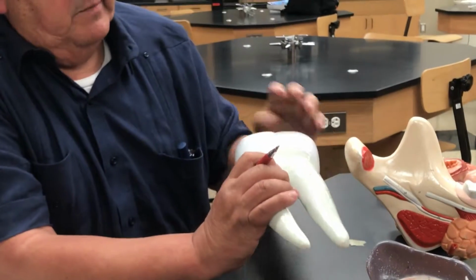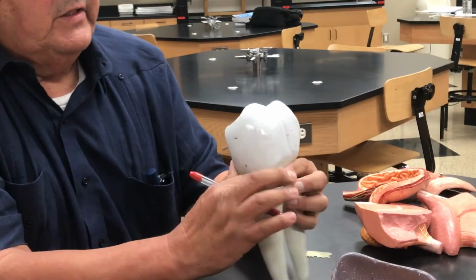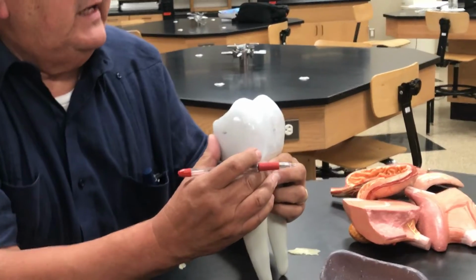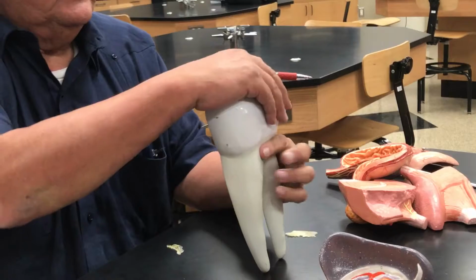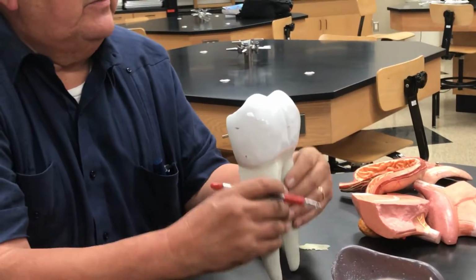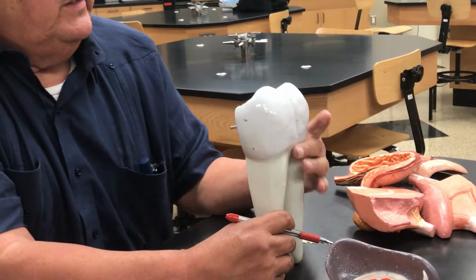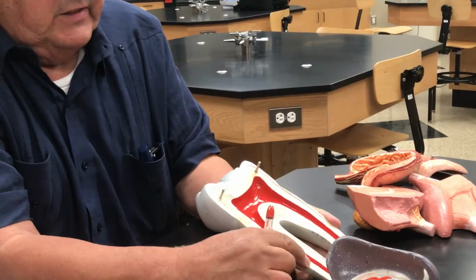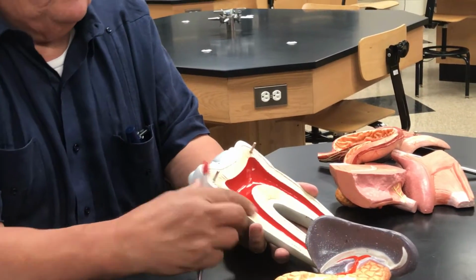So when I say name this region, this is the crown. This is the neck. Now remember that the neck sits right at the gum line if you have healthy teeth and healthy gums. So here's the crown, here's the neck, and this is the root. The crown is covered with enamel. The neck and the root are covered with cementum. All of this is dentin, makes up the bulk of the tooth.